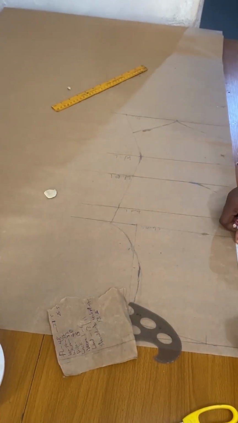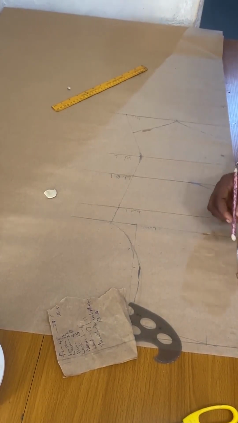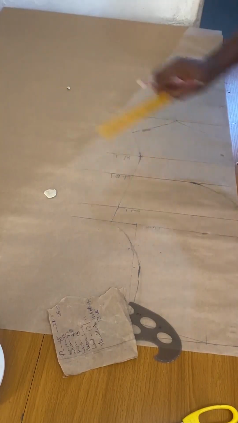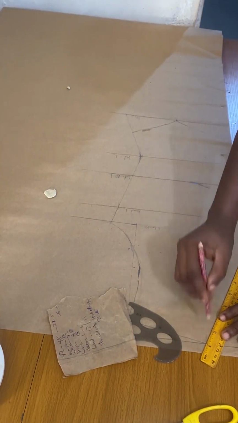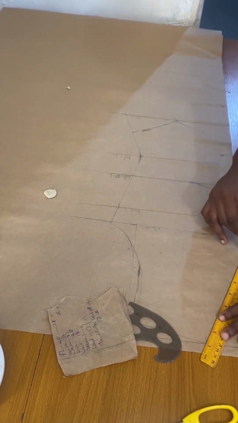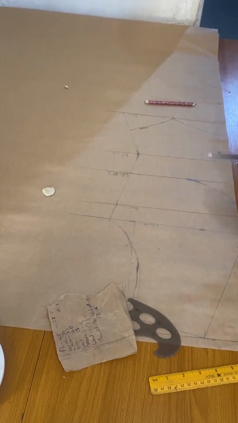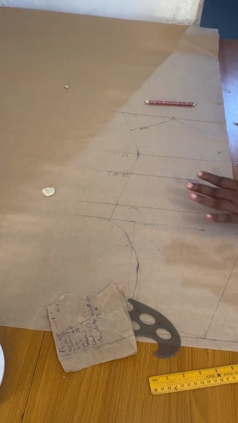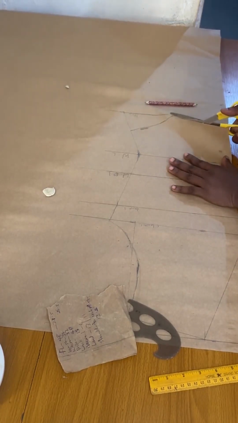So of the dress I want to use 7 inches. For the front I'm going to be using 7 inches. So I will connect it like so. So let's cut it out. So before I slit this lace, I want to first of all use this paper to cut out the back. So it's coming this way.